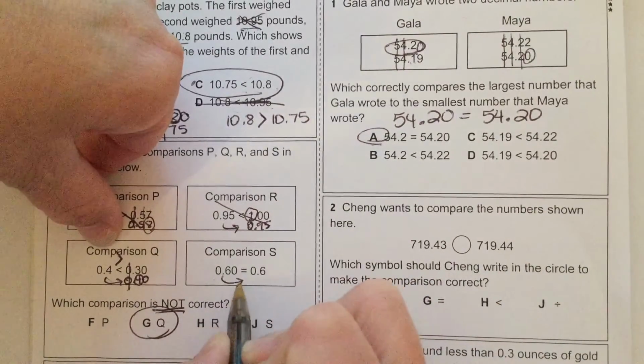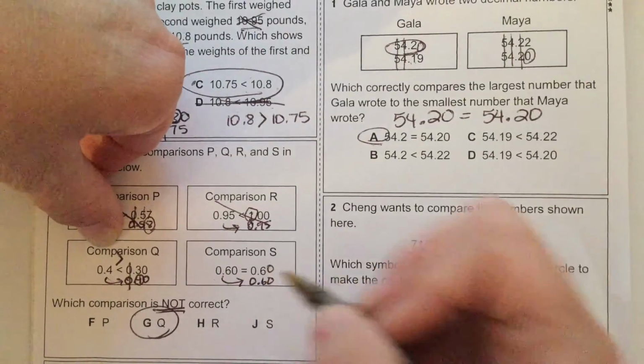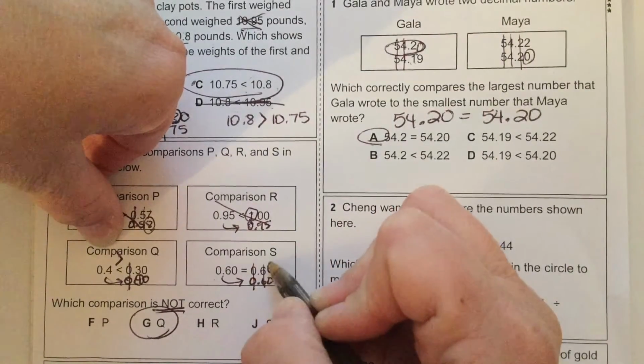If I move this one over, 0.60, fill in this hole with a 0. These are the same all the way across.